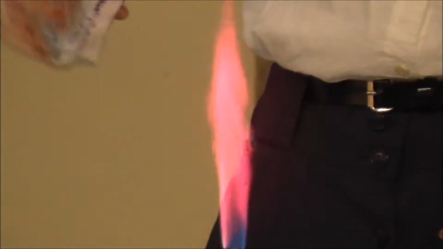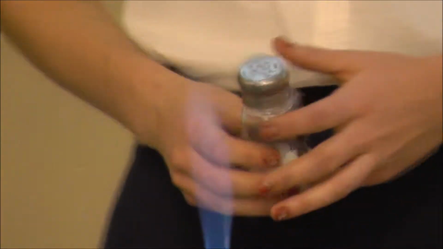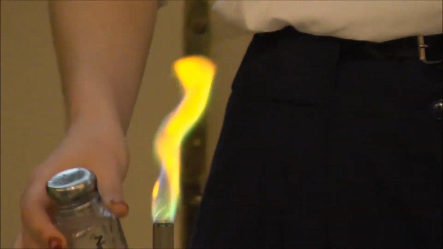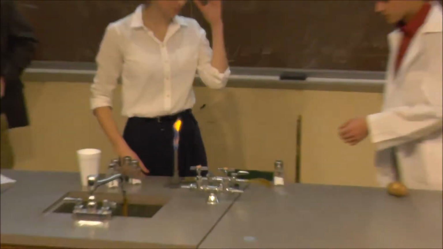Each color shows what each salt is. Red indicates lithium chloride. And this one, orange, is calcium chloride. This purple color means potassium chloride. And this green is copper oxide. Meaning that this yellow is your nice sodium chloride, or normal table salt.